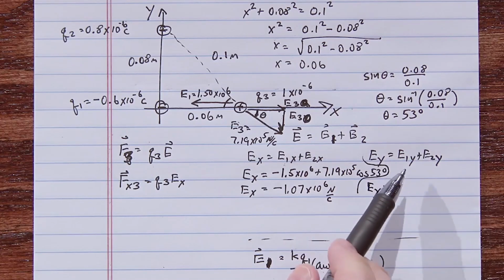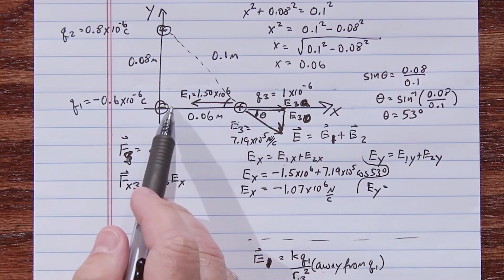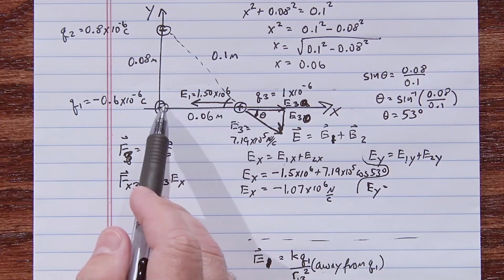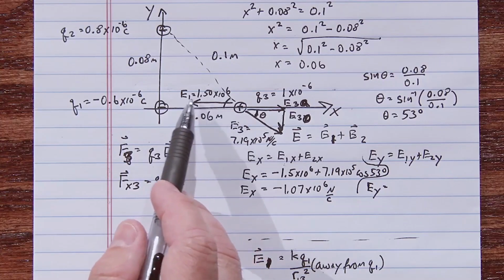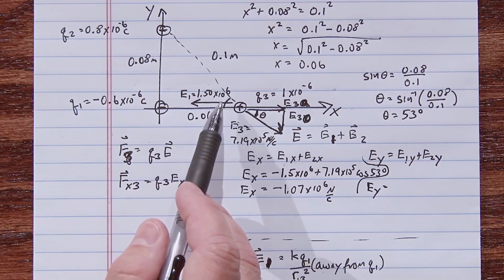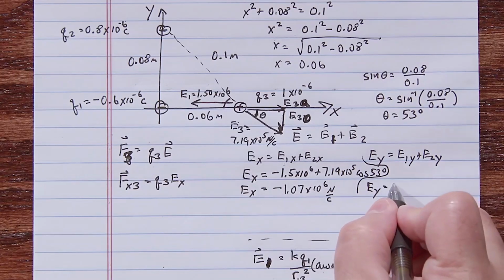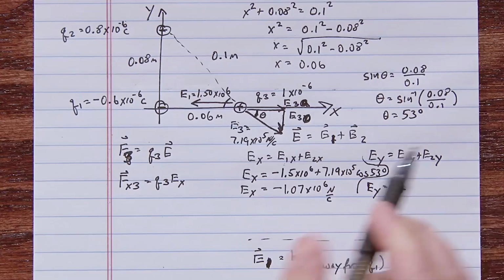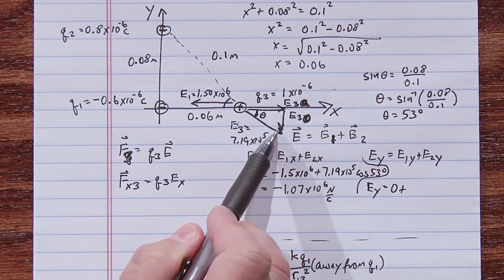Ey is equal to E1y. It's equal to the contribution to the electric field from charge 1 that's in the y direction. And that's going to be 0, because this is the electric field from charge 1 and it is not pointing in the y direction at all. It's only pointing in the negative x direction. So that'd be 0 plus the y component of this electric field.